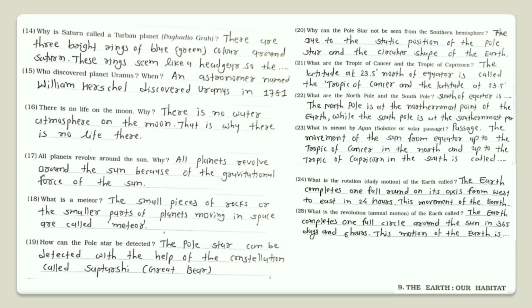22 number. What are the North Pole and the South Pole? The North Pole is at the northernmost point of the earth while the South Pole is at the southernmost point.